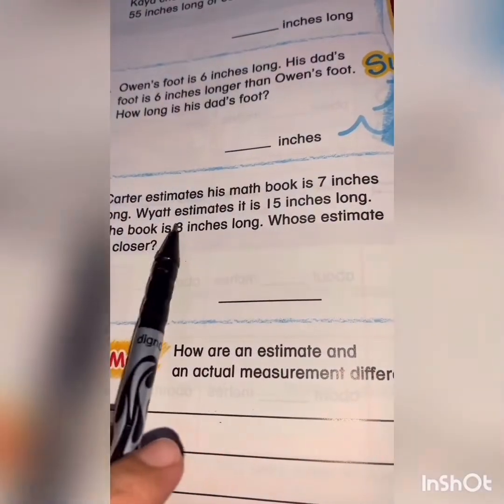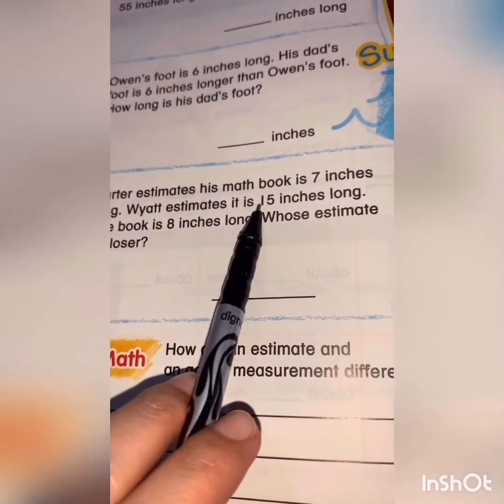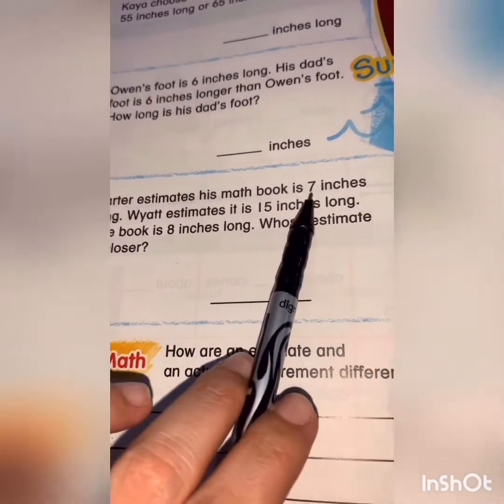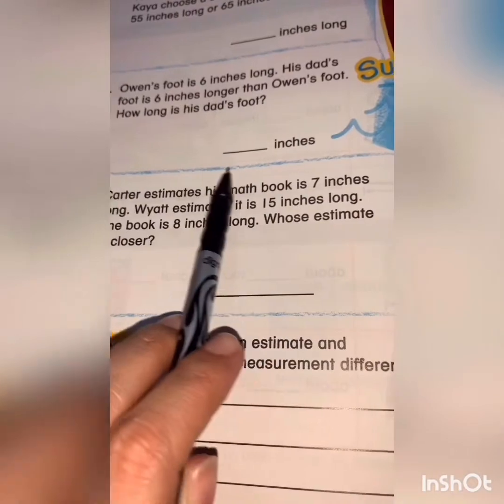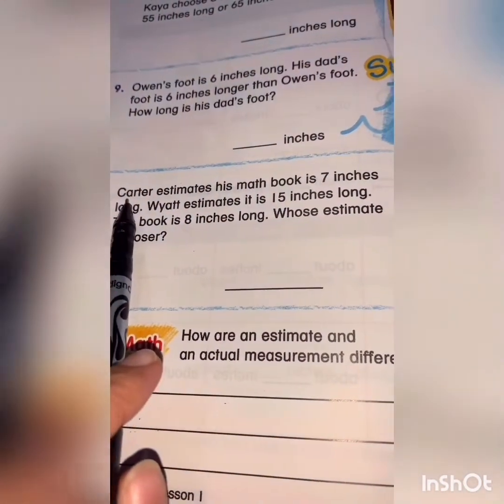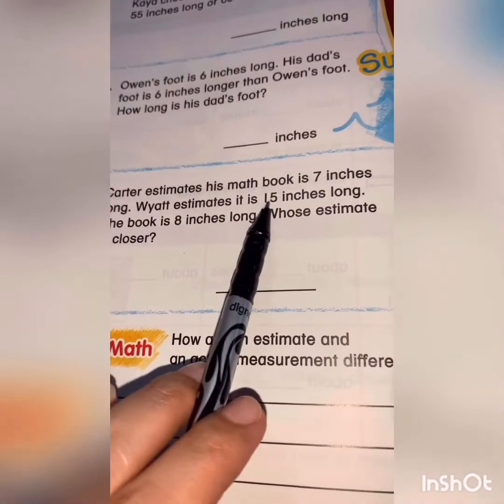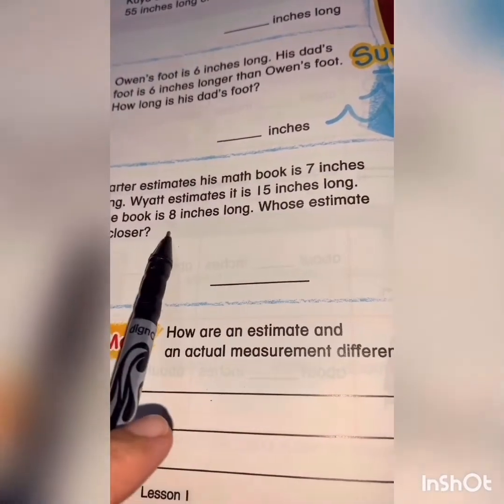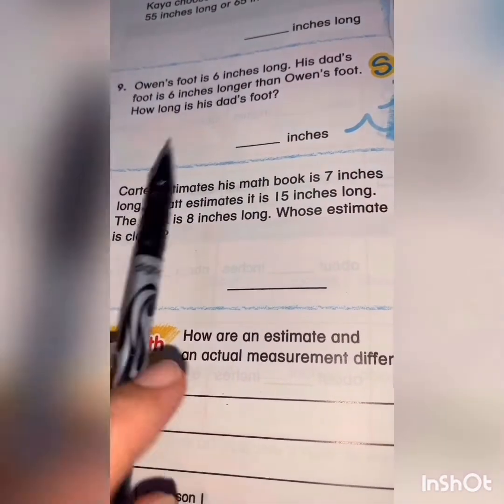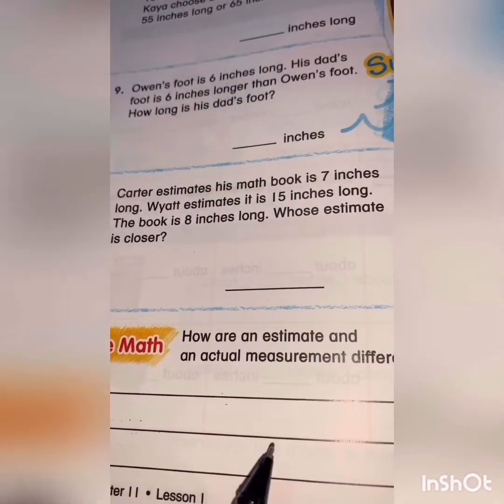Which number, 7 or 15, is closer to the actual length? Yes, 7. 7 for who? Whose estimate is closer? Yes, Carter. Okay, we cannot say 15 because 15 is nearly the double of 8. So Carter's estimation is the right one.